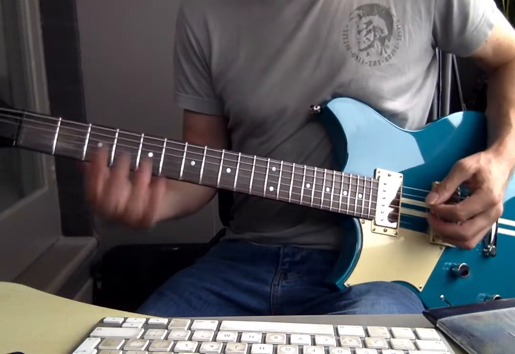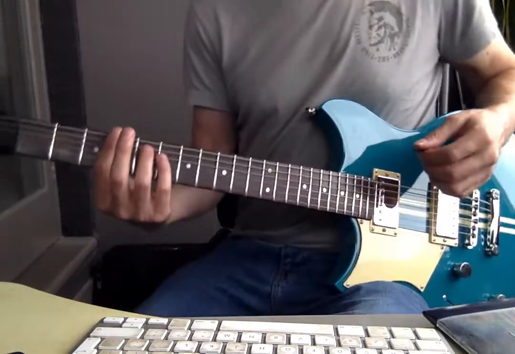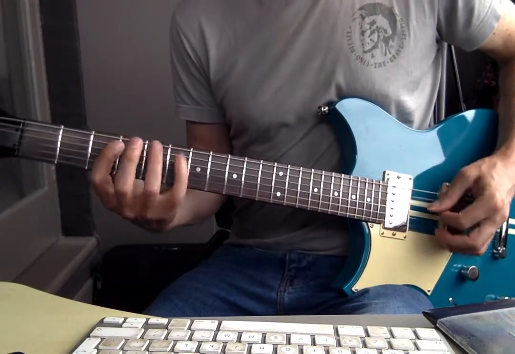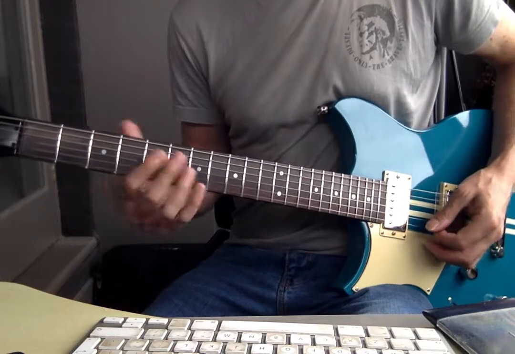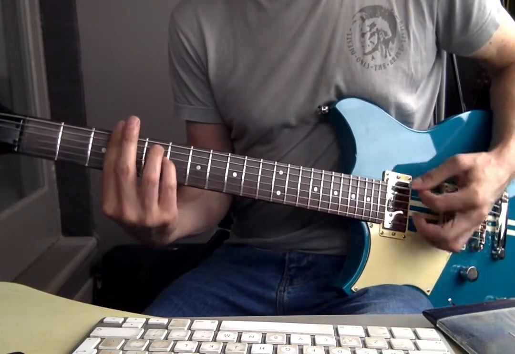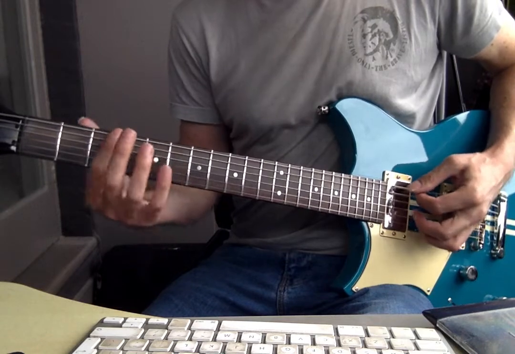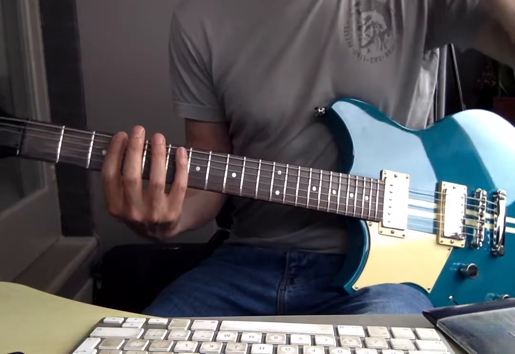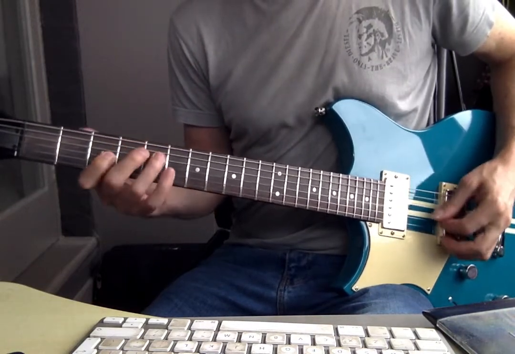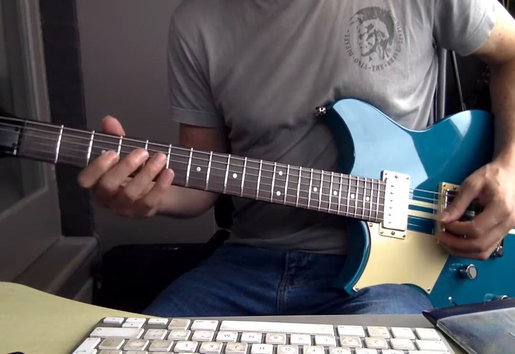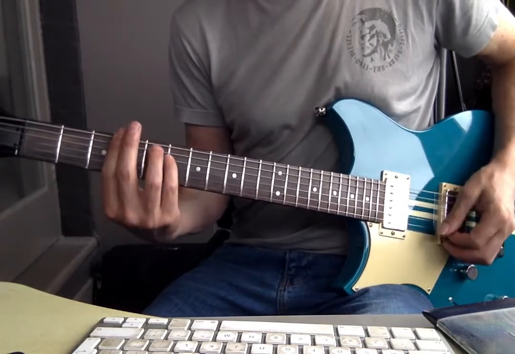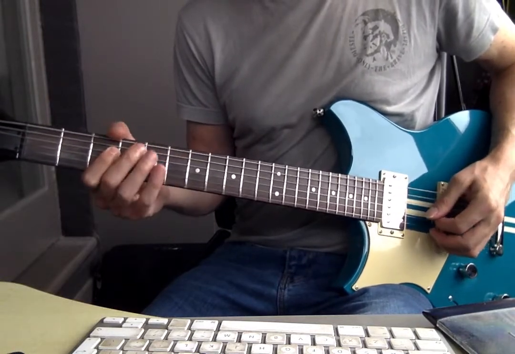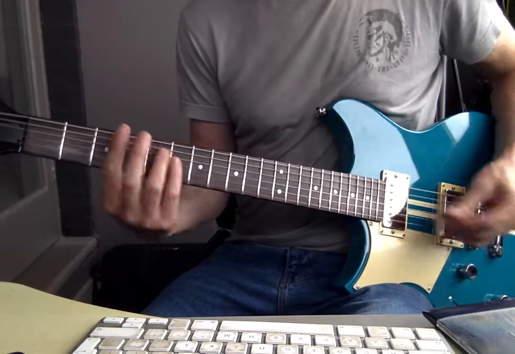So if we take shape 1, we were in G last time, so let's stick with G, and we're thinking G minor. So this is shape 1, and this is the minor chord that comes out of shape 1. Every note in this chord is contained within pentatonic shape 1. There, there, there, there, there, and there. Yeah? And of course the scale has more notes. There, there, there, there, there.